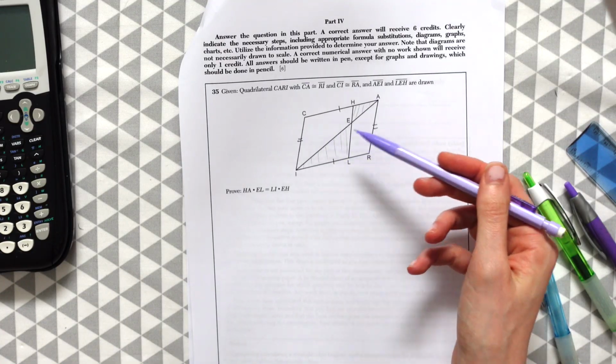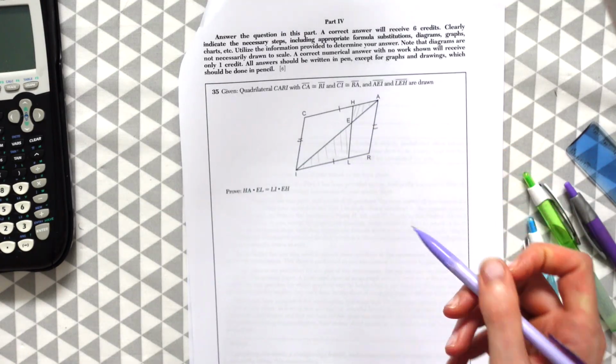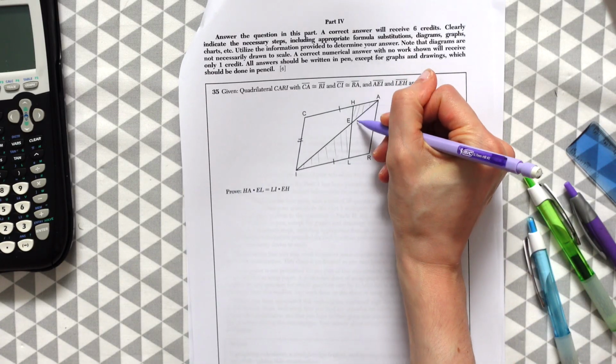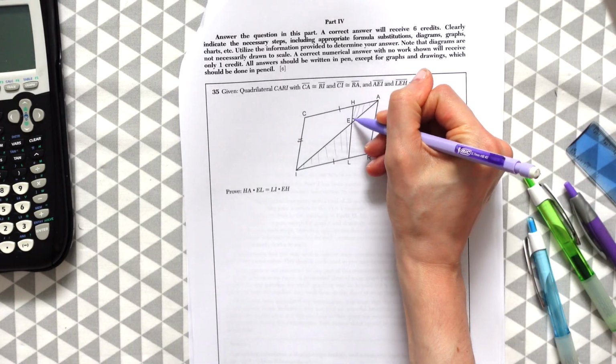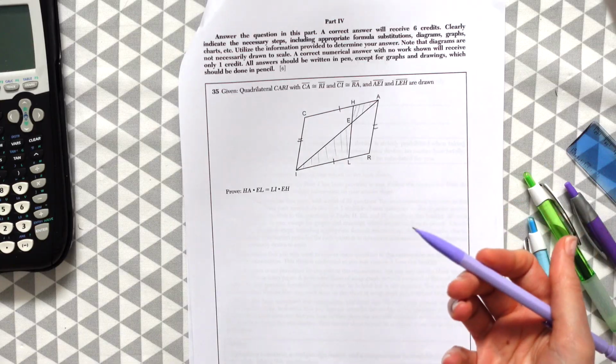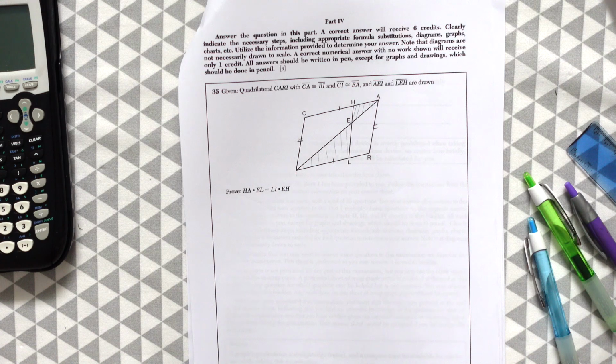And then we can use these lines, AEI and HEL, as transversals and then show these different congruent angles using that. And you could even use vertical angles over here. And we could show that these two triangles are similar to each other by angle. And then we can set up this proportion. So if this doesn't make any sense yet, don't worry. We're going to go over this one step at a time.